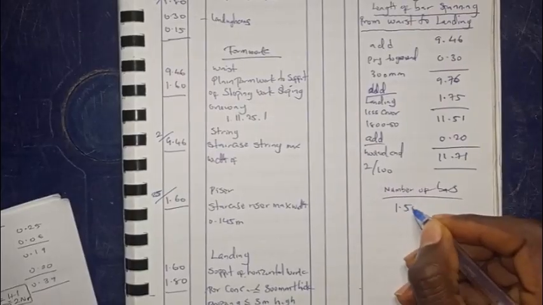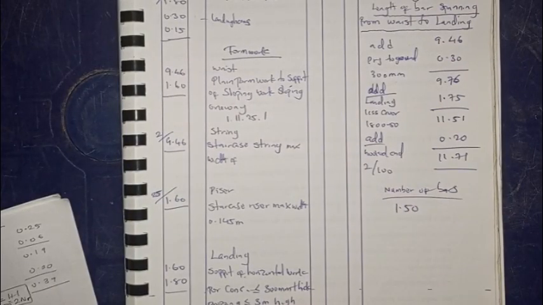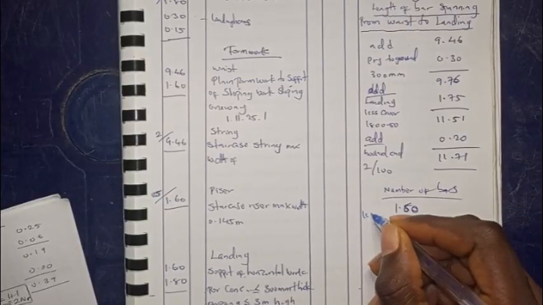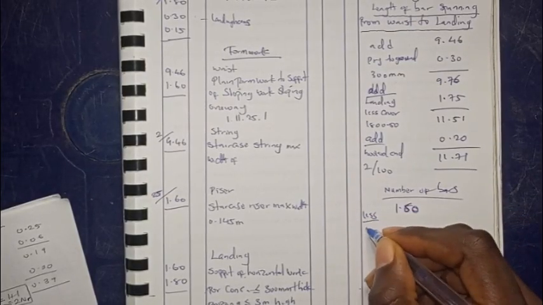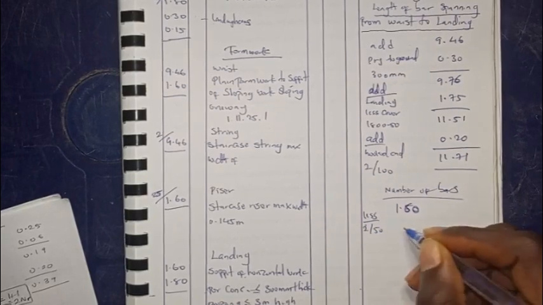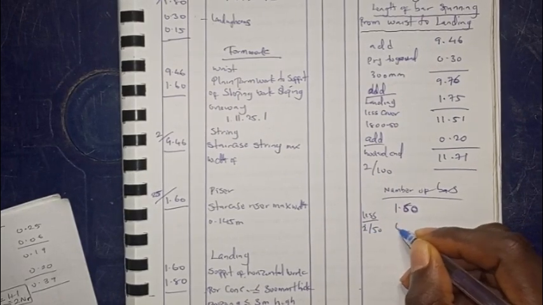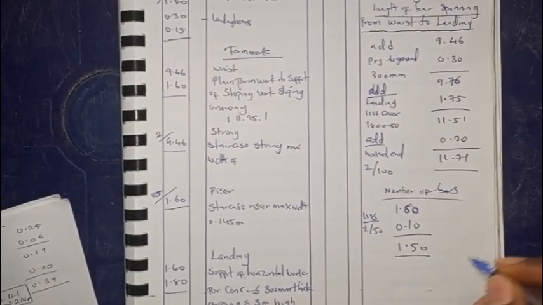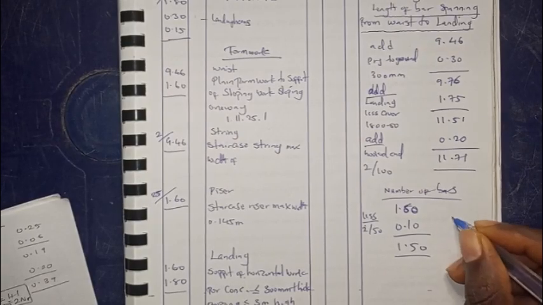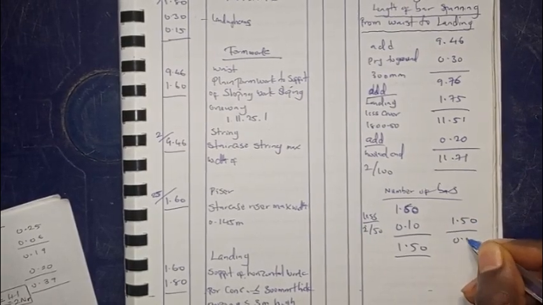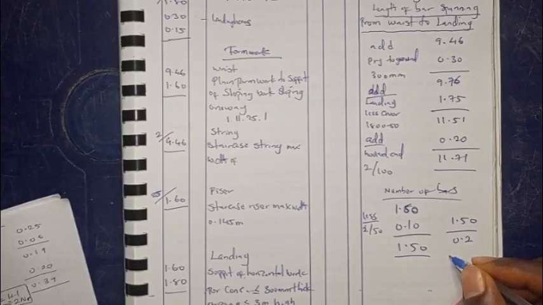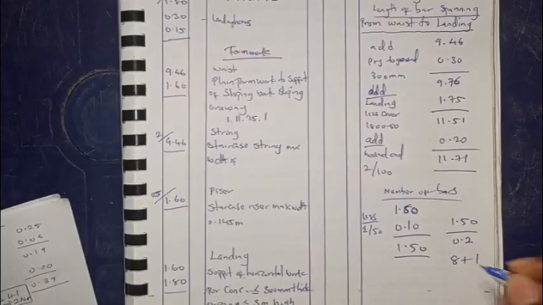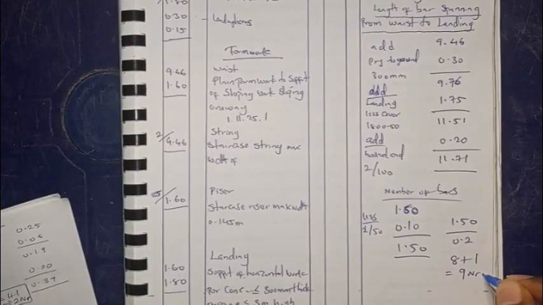So to that 1.60, we'll less concrete cover, which is 2 by 50, that's going to be 0.10. So we'll have 1.50. Hence, 1.50 divided by 0.2, we'll have 7.5. That will approximately be 8. Then plus 1 will give us 9 numbers.